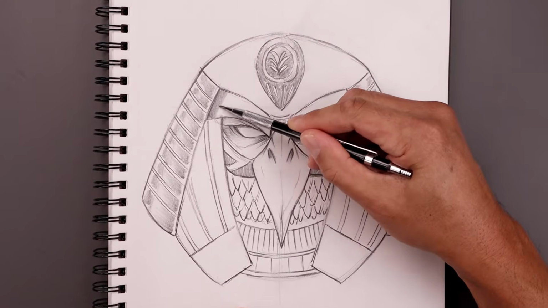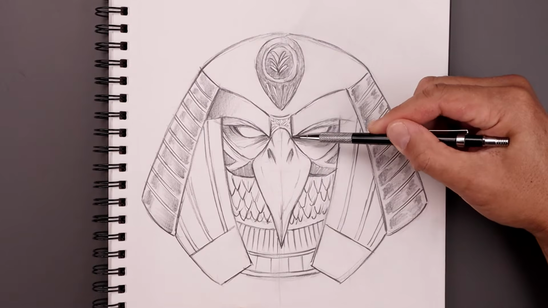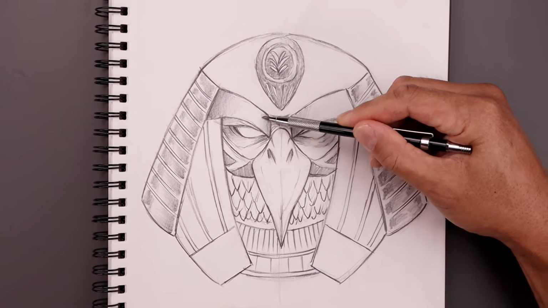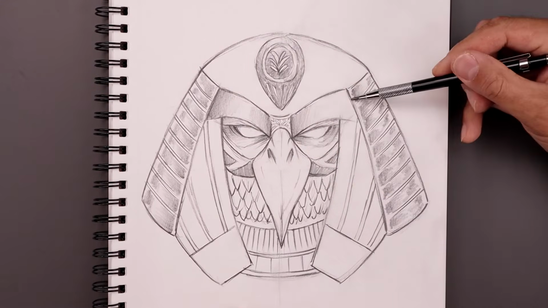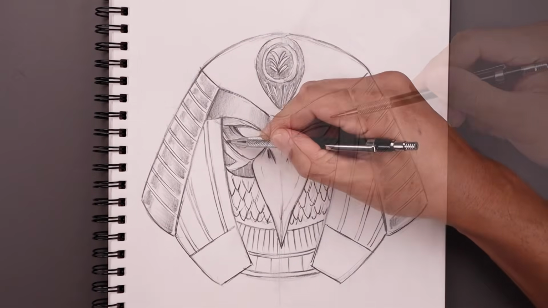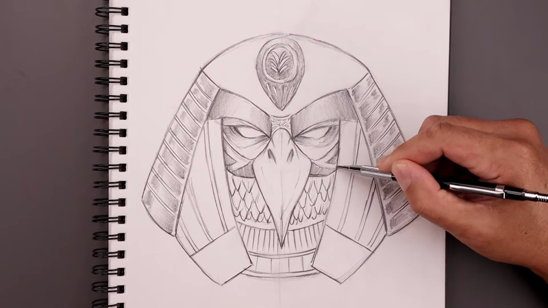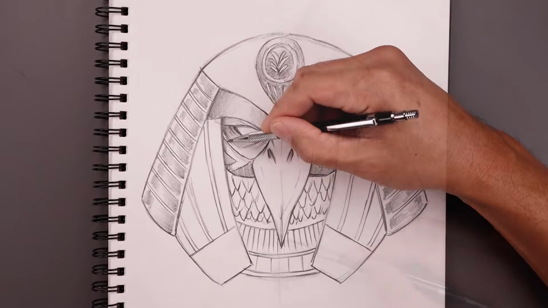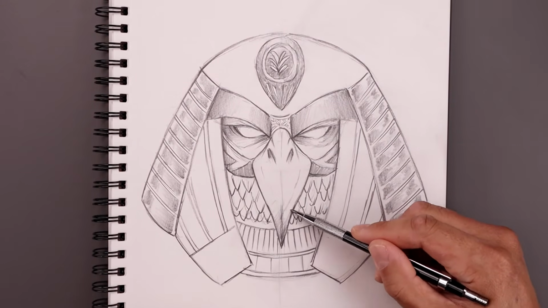Now with the metal band across the eyes, we're just going to darken up the outside, fade that in, do the same thing across the inside. Going dark on the inside and then blending that out. Now we're creating this nice little highlight along the center. Add a little bit of shadow on the outside. And then we're just going to darken up the bottom tip of the beak and then fade that up.